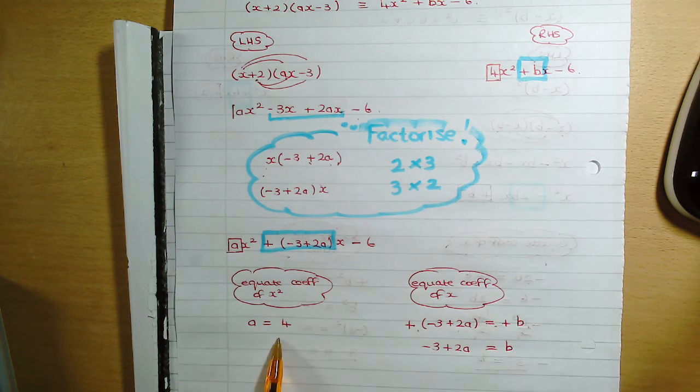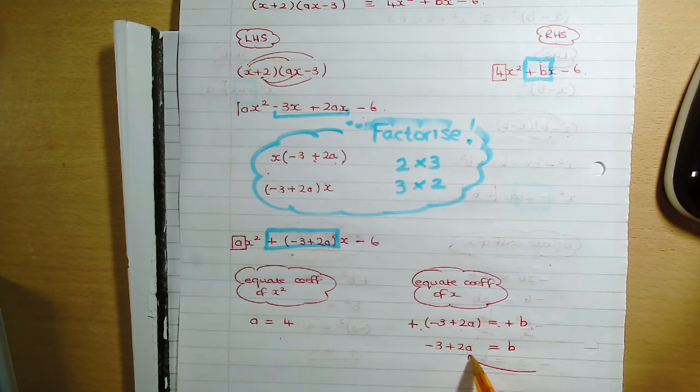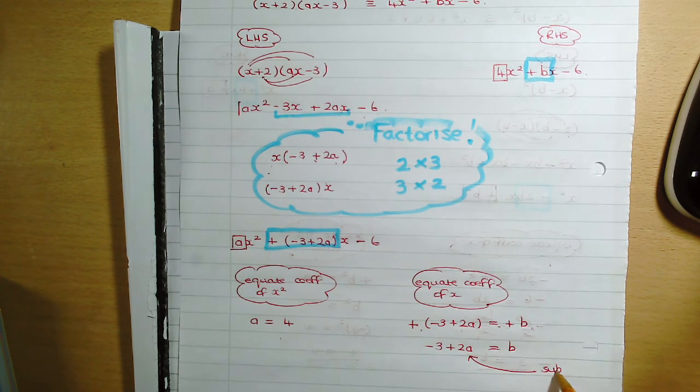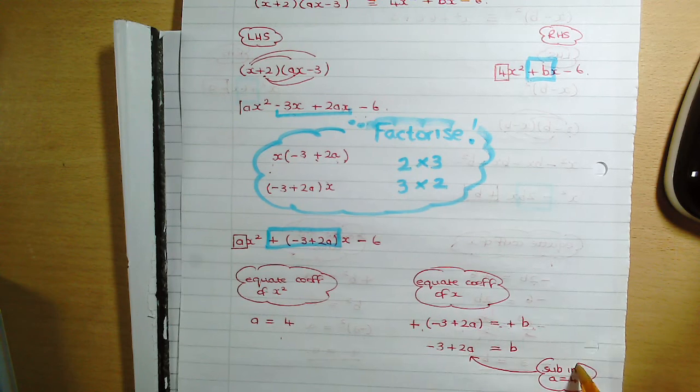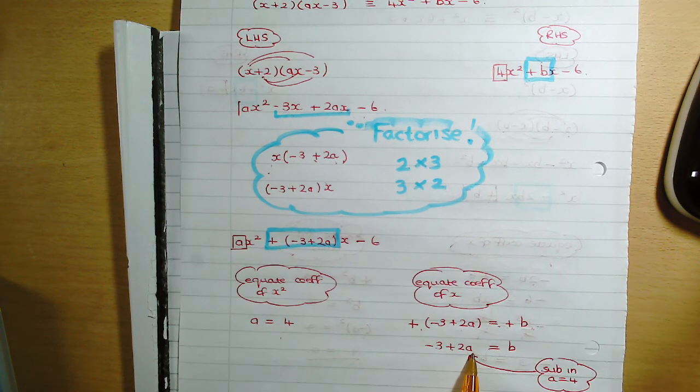You've just worked out that a is 4, so you sub a in here. Sub in a equals 4. So positive 2 multiplied by 4 is going to be positive 8. So you've got minus 3 plus 8 is going to be positive 5. And that's equal to b.